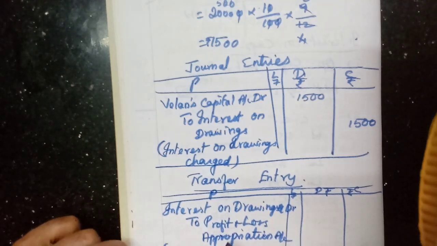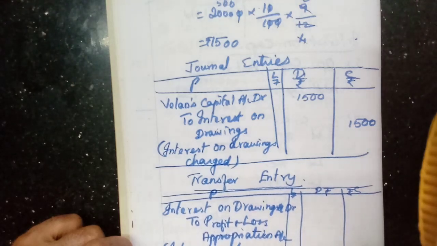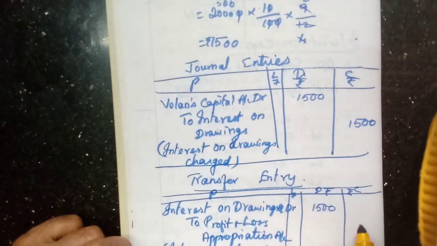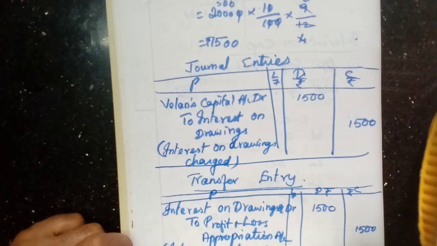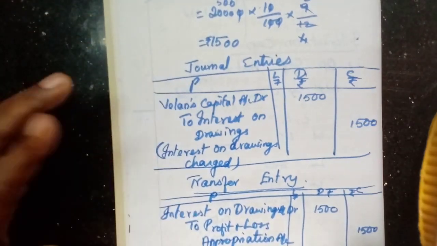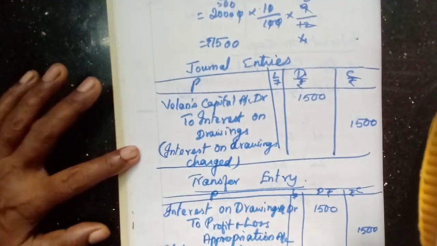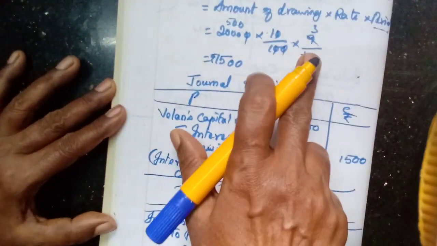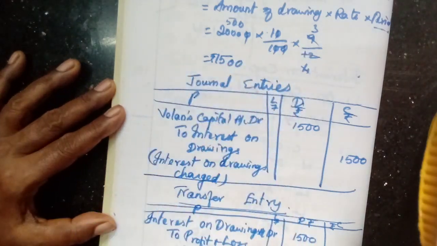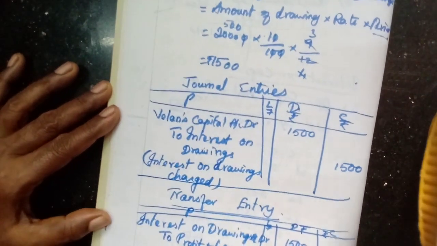Then interest on drawings closed, the same amount. That's all. See, only this much, 3 marks you will get. But you must be very careful in calculating the number of months and this calculation, dividing, simplifying, you must be very careful.